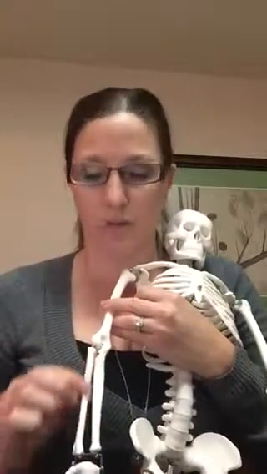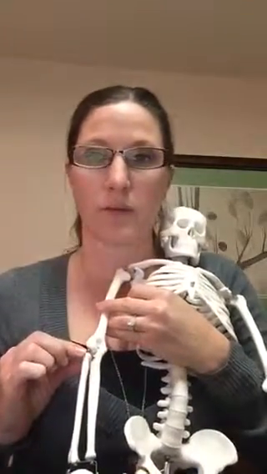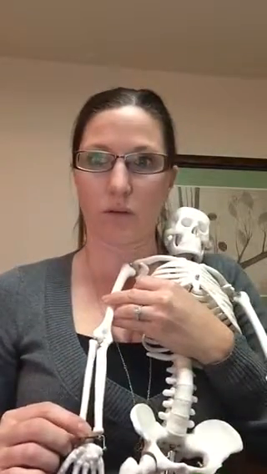Then on the radius, we have the radial head, we have the radial tuberosity, and we have the styloid process.